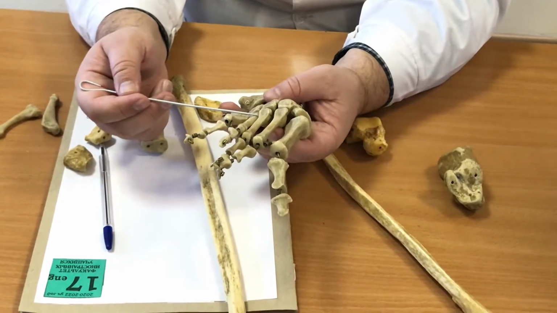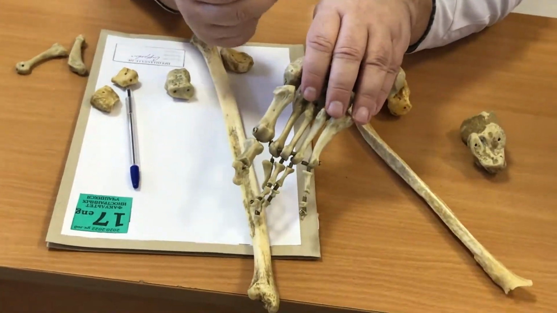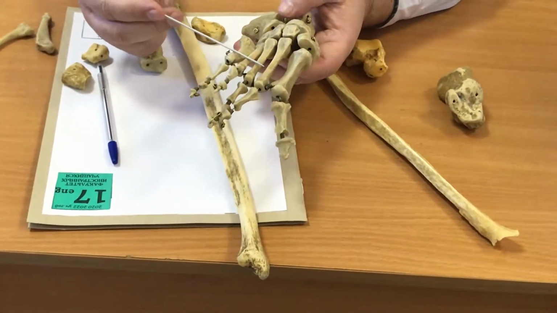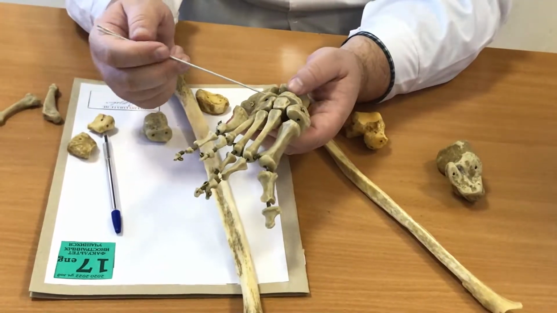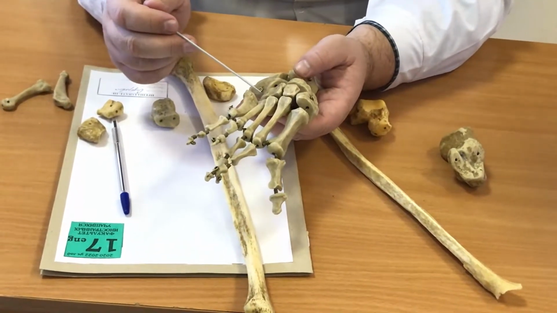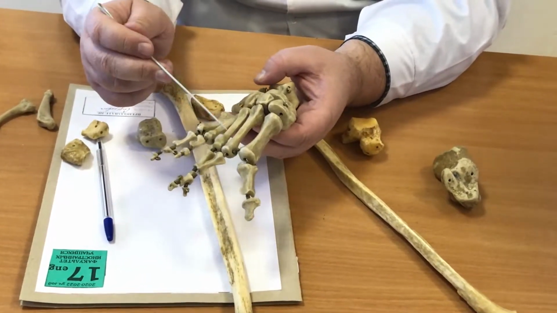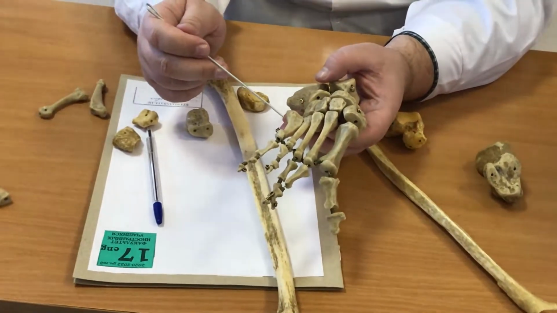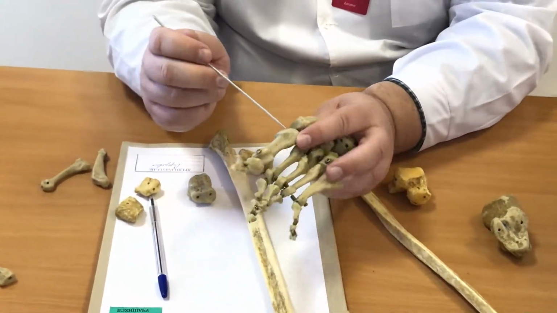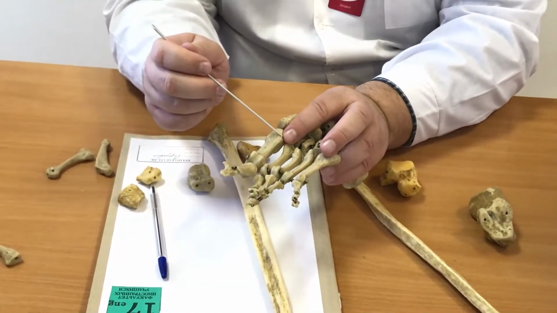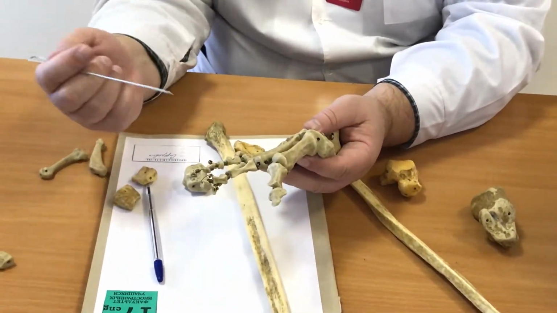Bones of the metatarsus are the same as bones of the metacarpals. They are short tubular bones and they are monoepiphyseal. One true epiphysis at the base of the metatarsal bone. It is the head of the metatarsal. We have tuberositas on the base of the 5th metatarsal bone and tuberositas at the base of the 1st metatarsal bone. All another the same as on the hand.